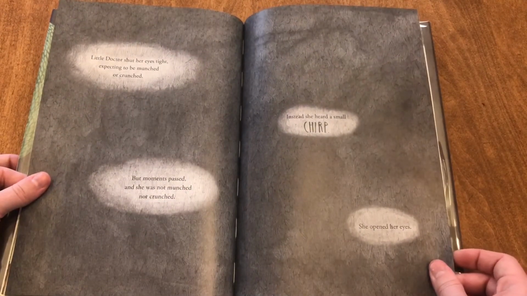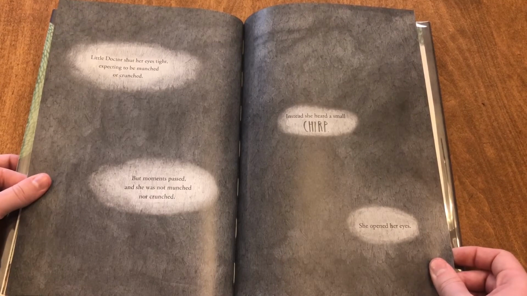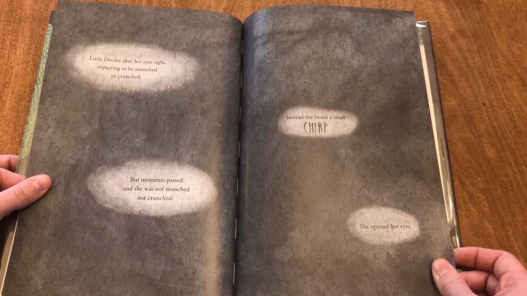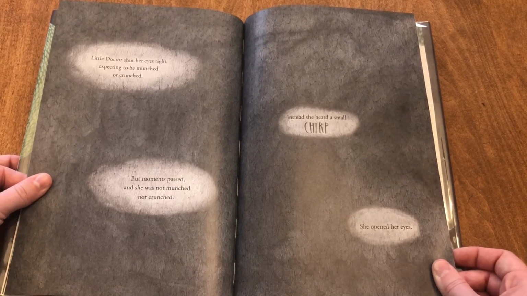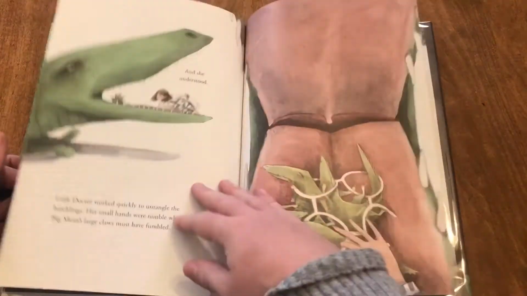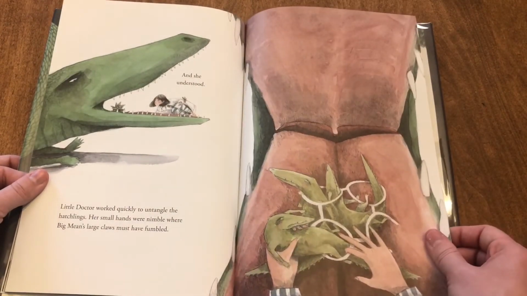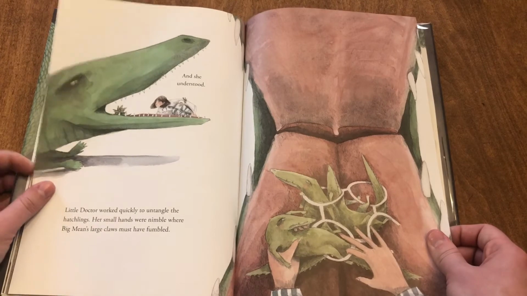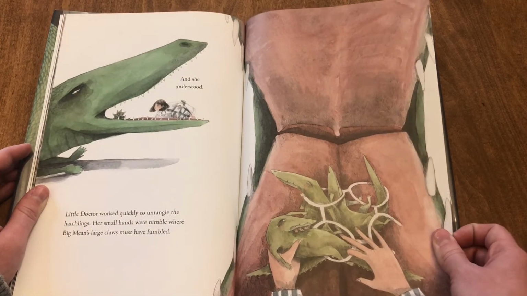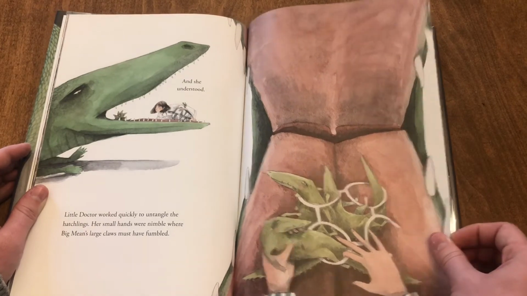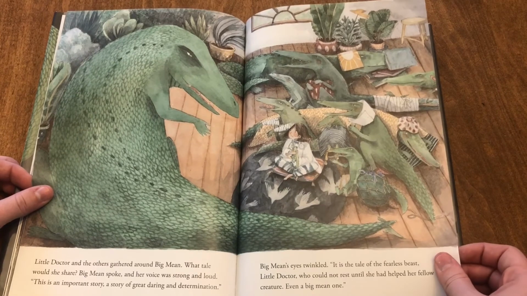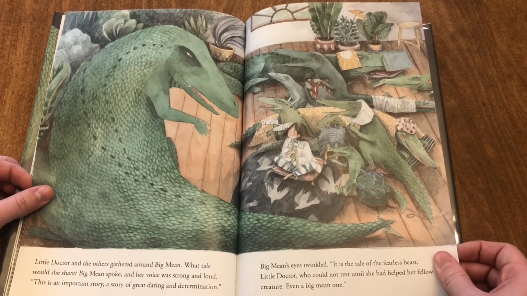Little Doctor shut her eyes tight, expecting to be munched or crunched. But moments passed, and she was not munched nor crunched. Instead, she heard a small chirp. She opened her eyes. And she understood. Little Doctor worked quickly to untangle the hatchlings. Her small hands were nimble where Big Mean's large jaws must have fumbled. Little Doctor and the others gathered around Big Mean. What tale would she share?